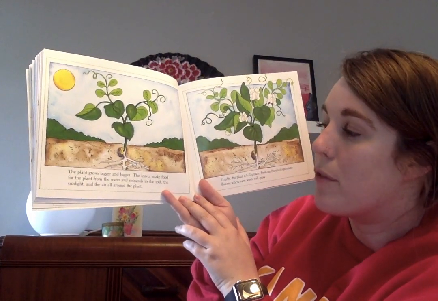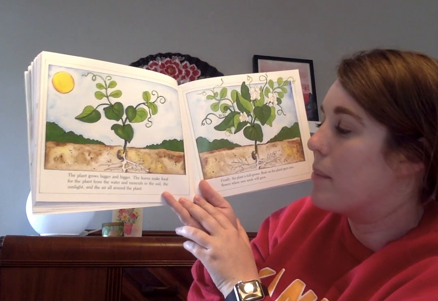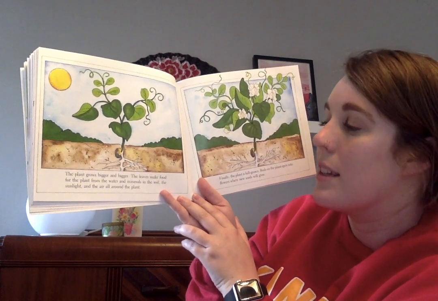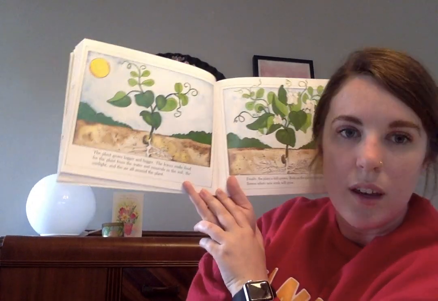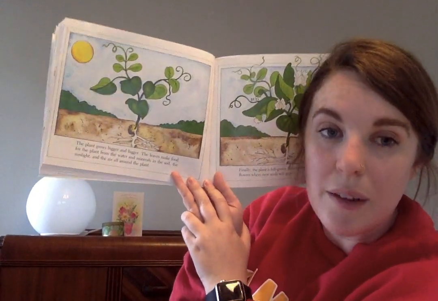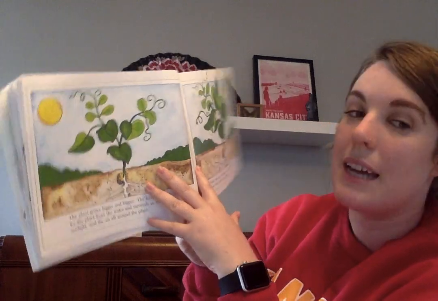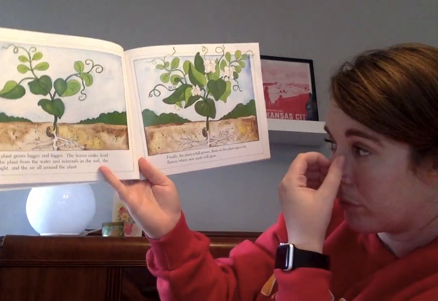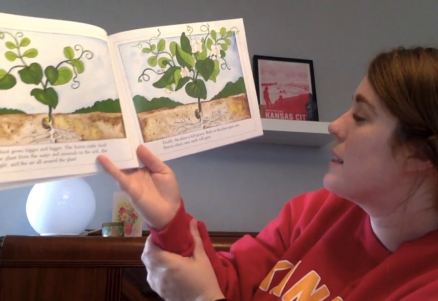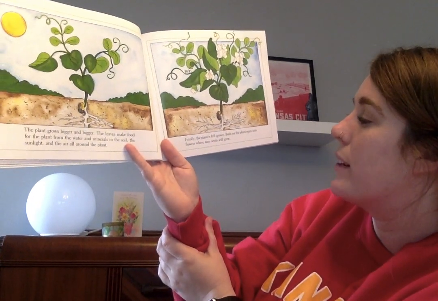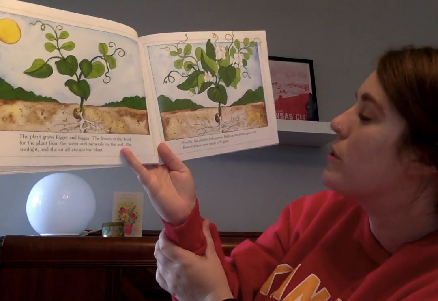The leaves make food for the plant from the water and the minerals in the soil, the sunlight, and the air all around the plant. Those are a lot of the needs that we've been talking about that plants need to have, right? Finally, the plant is full grown. Buds on the plant open into flowers where new seeds will grow.